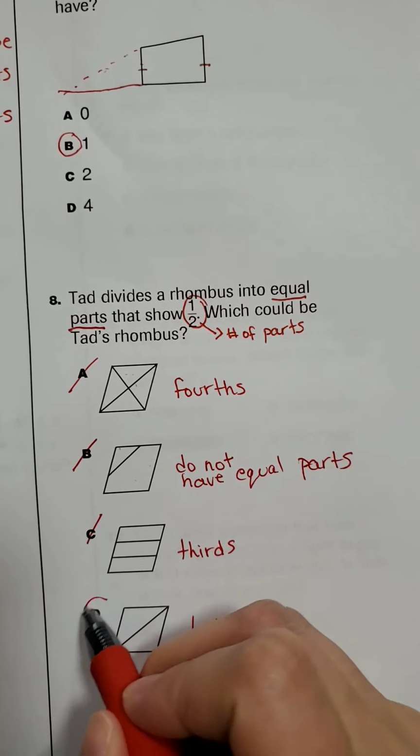23. Pedro made the shape for his math project. Which word best describes Pedro's quadrilateral? Square or rectangle? So a square has 4 sides of equal length. This does not have all the sides the same length, right? A rectangle has 2 pairs of sides of equal length and 4 right angles. So these 2 sides are the same length. These 2 sides are the same length. So this shape is a rectangle.